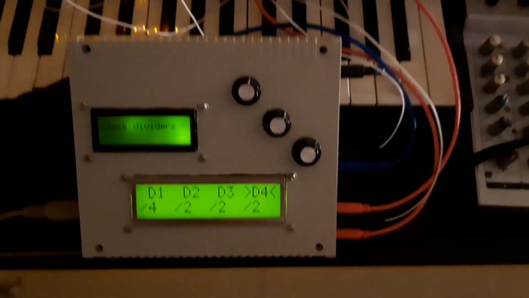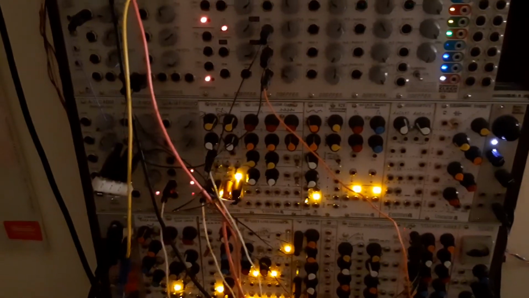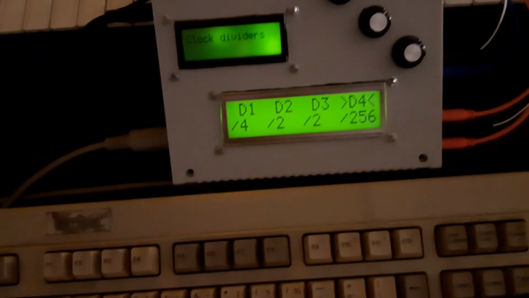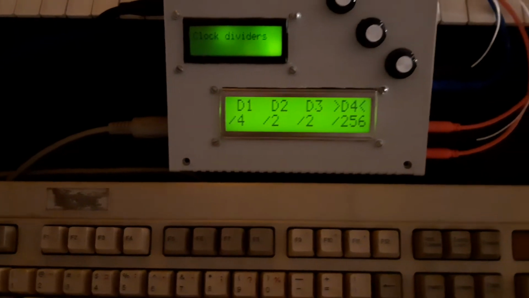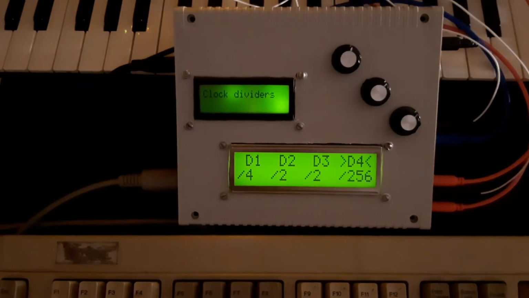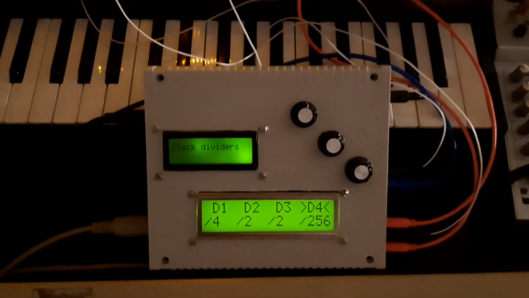It's very handy for sequencing other stuff inside of the synthesizer, maybe even other sequencers, because it can go from 2 straight up to 256, which is very long. It will be very long, and you can get unusual, unexpected musical events this way.